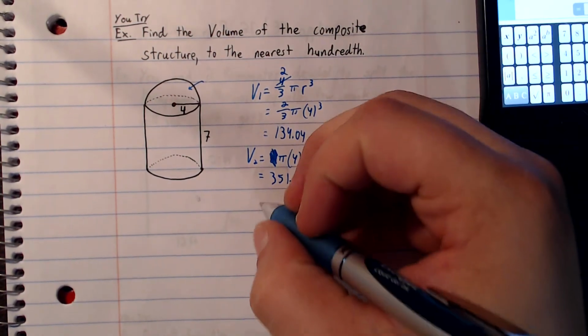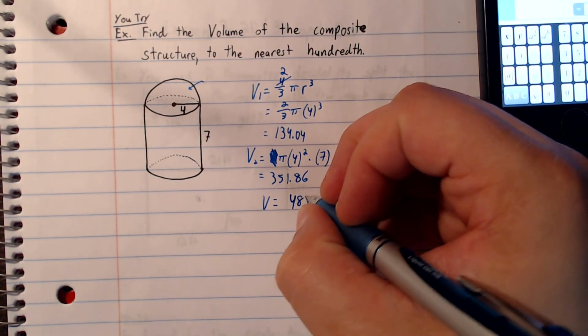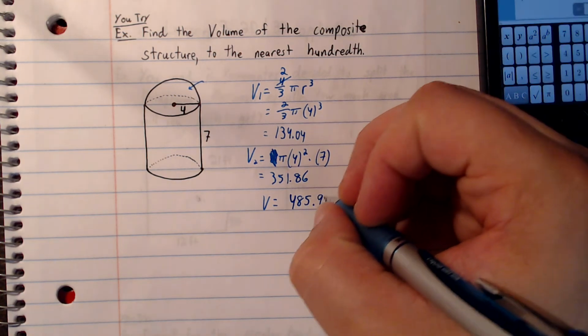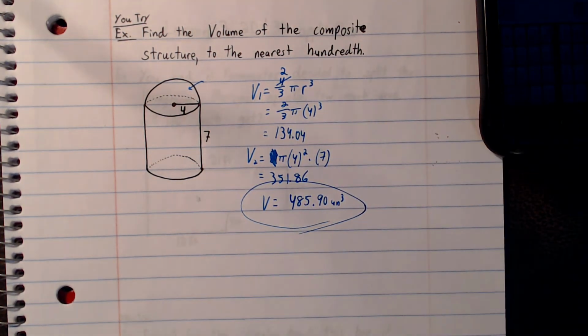That gives us a total volume of 485.90 units cubed. Hopefully you came up with that same amount that I did, because that's the last question that we have to work on for this lesson.